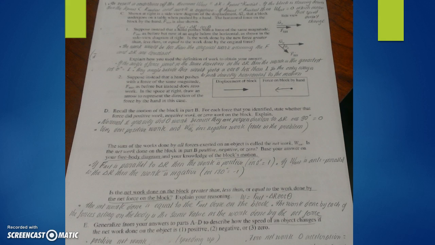So generalize your answer in part A to D. Describe how the speed of an object changes. So if it has positive net work, then it would be speeding up. Negative net work means it's slowing down, and zero net work means zero acceleration, so going with constant velocity.